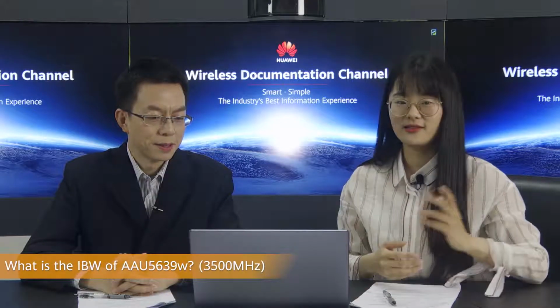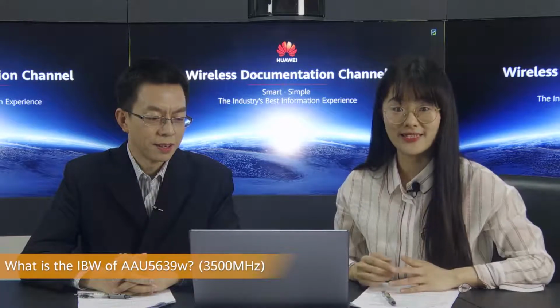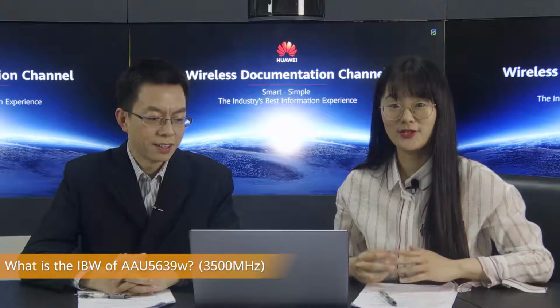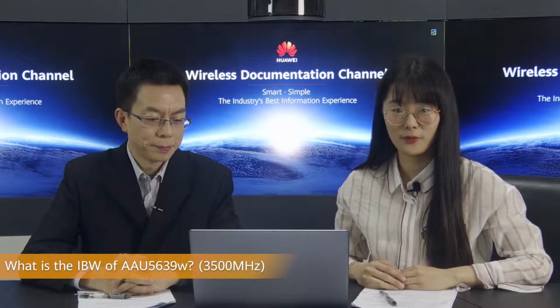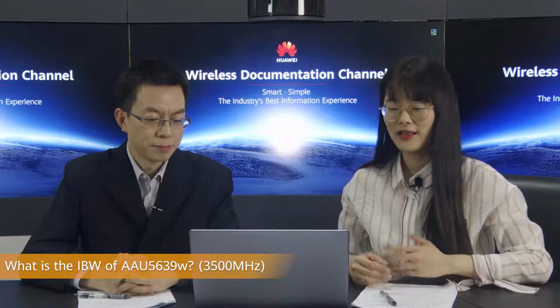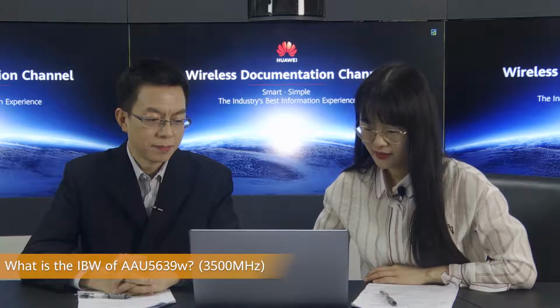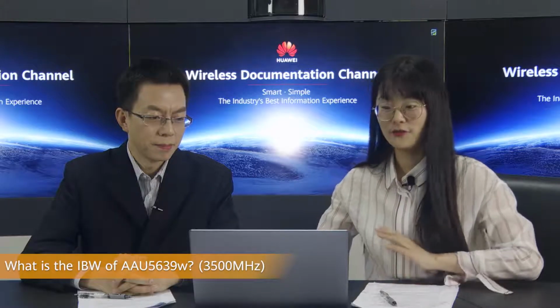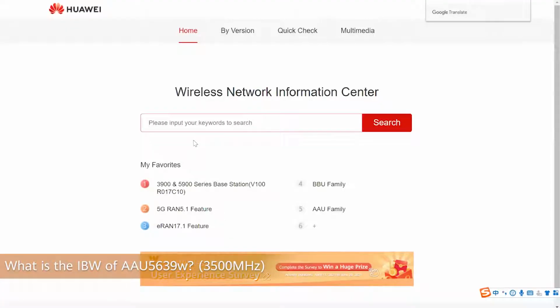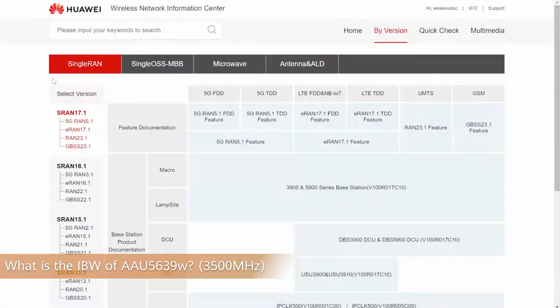For me, when I see the first question, I have 2 ways to find this information. I'd like to show you how I can find the information through hands-on operation. So let me share the screen for you. The first way is to find information from the product documentation. I will click the by version tab at the top of the page, and then you will see all the solutions here. We need to choose the latest one, SRAN 17.1, find the product documentation and open it.